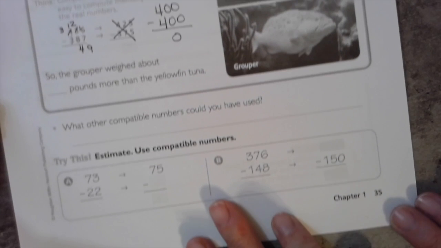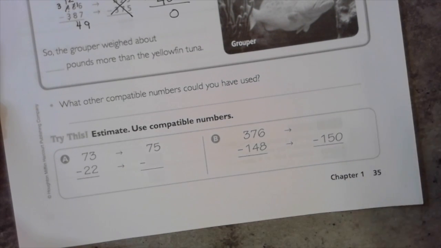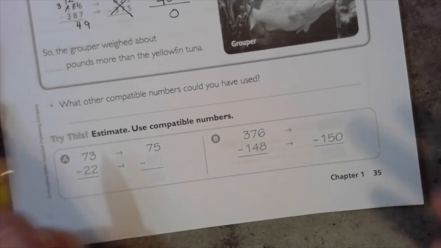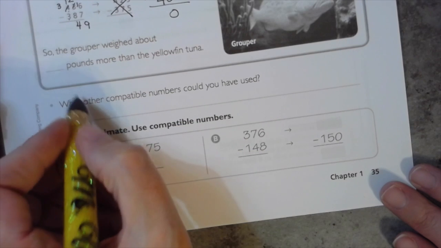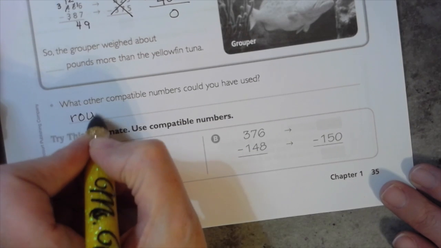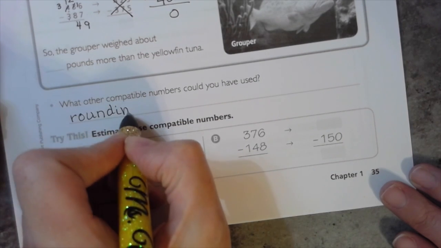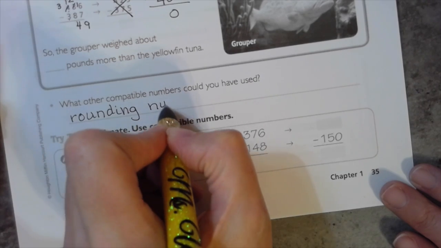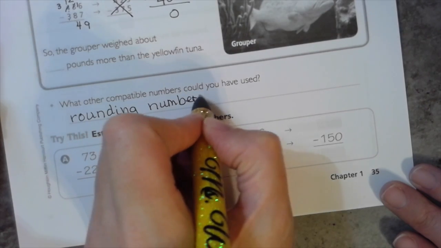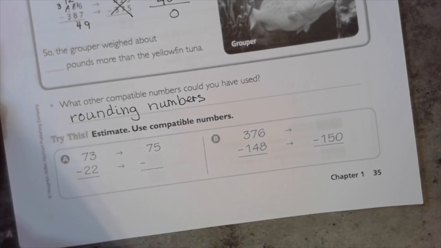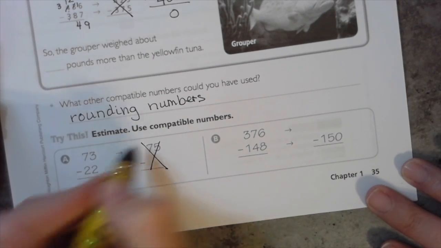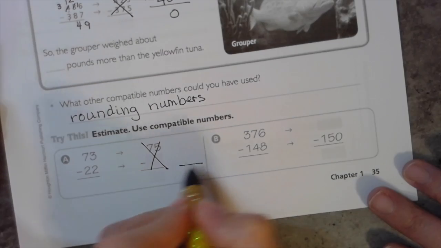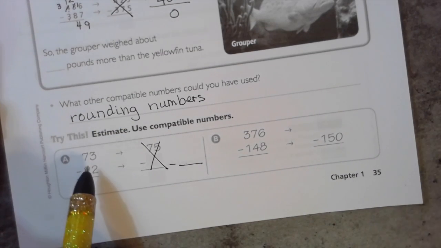Okay, so now I want you to pick up your pencil. We're going to try number A. We're not going to answer this, but we use rounding numbers. You don't have to write this down. We're not using compatible numbers, even though they would get us closer to our answer. We're going to round. So see that 75 right there? Mark that whole thing out. We're going to use a different problem.